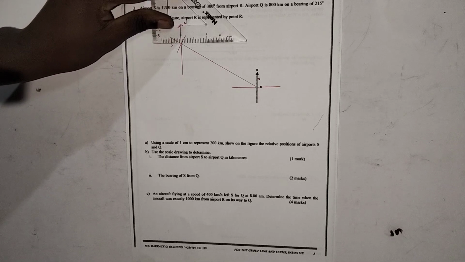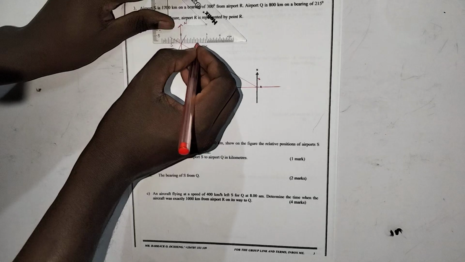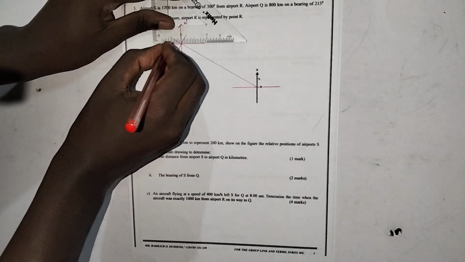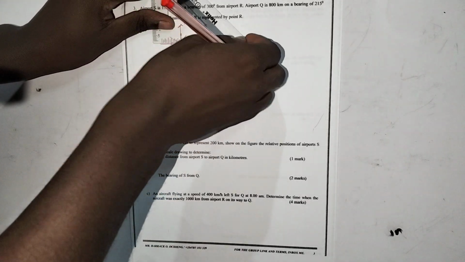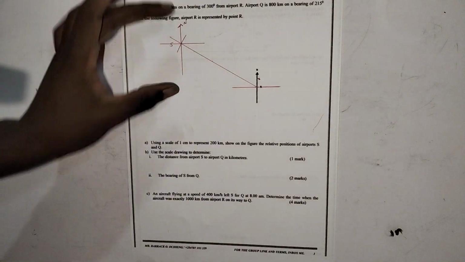See here, we have the east-west line at this particular point. That is the process of drawing the north-south line and east-west line at the point S. Ensure you master that concept. We never draw it manually because if you draw it manually, this north line will not be parallel to this north line. So we must use a ruler and a set square.